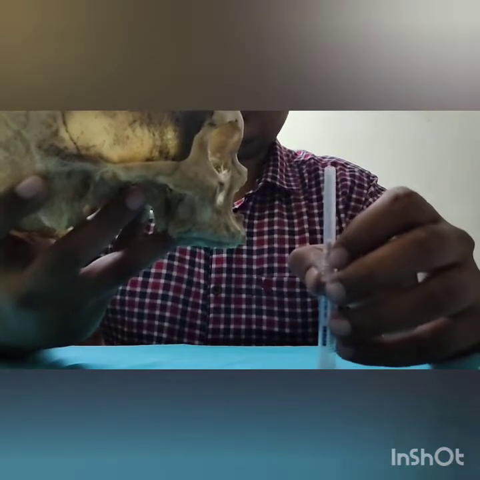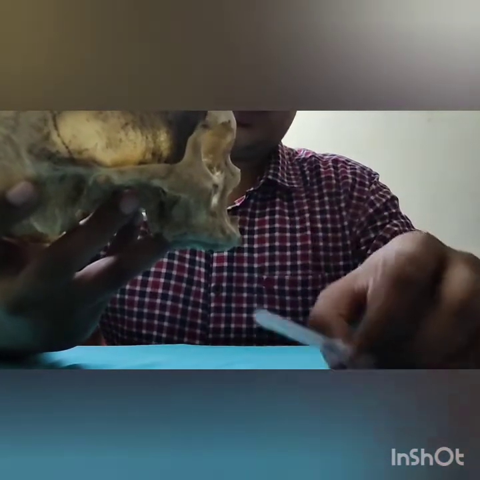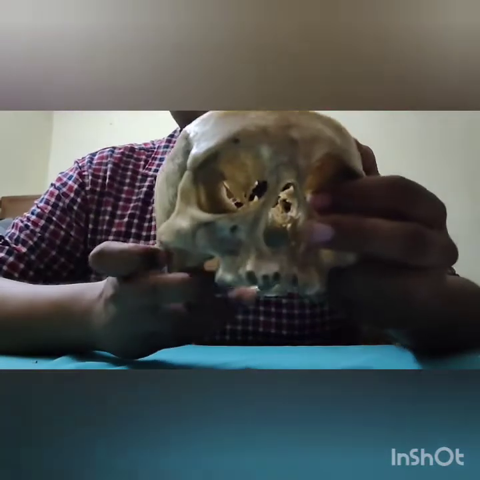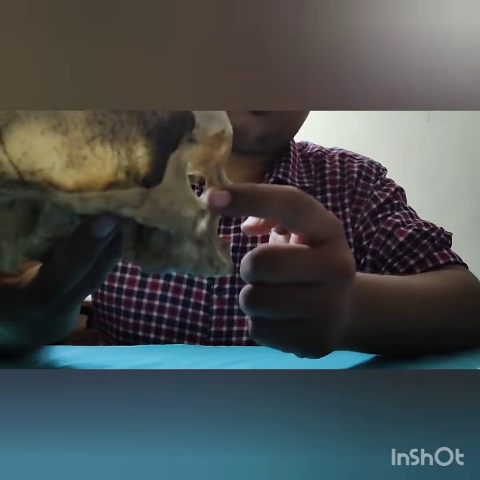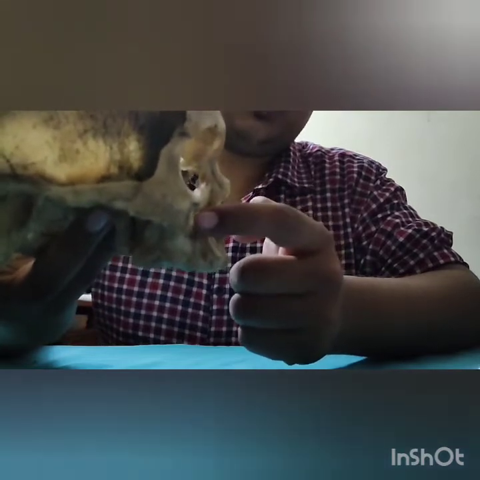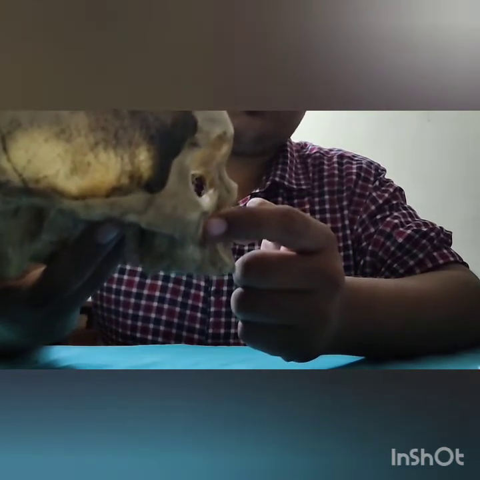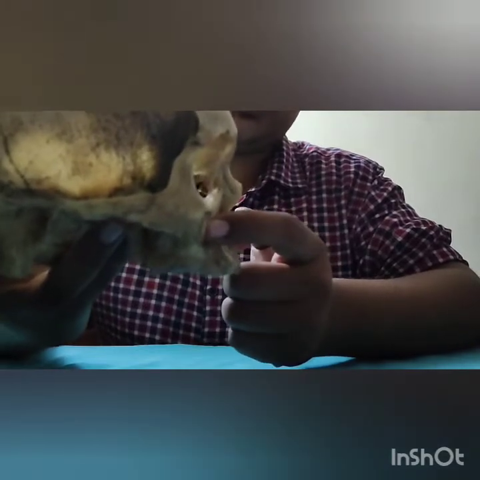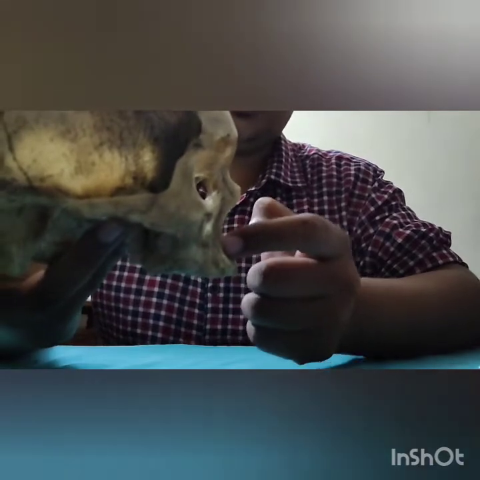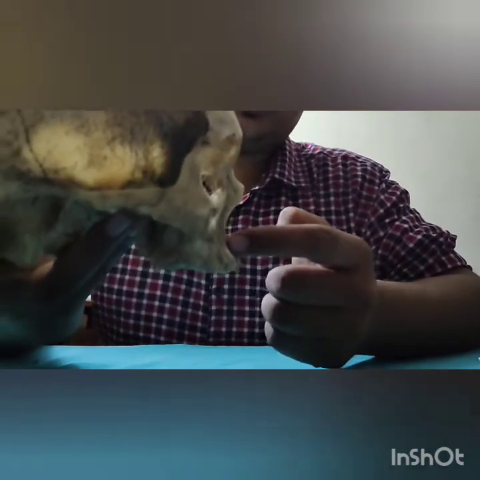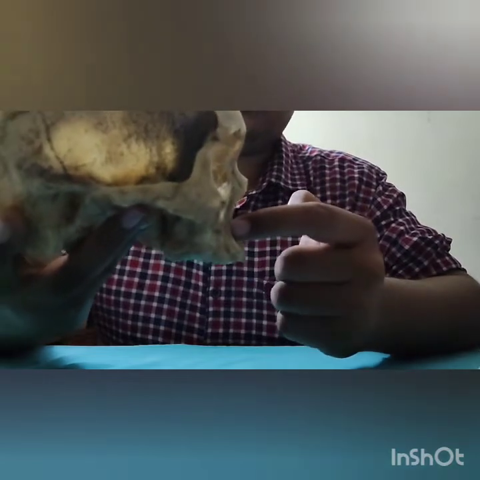So, techniques. What are the landmarks? Landmarks for infraorbital nerve block are the supraorbital notch, infraorbital notch, midpupillary line, with the infraorbital notch coming around 5 to 10 mm below. We will feel a depression, that is the infraorbital foramen, and the mucobuccal fold.